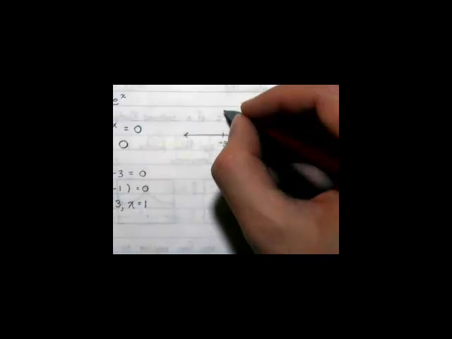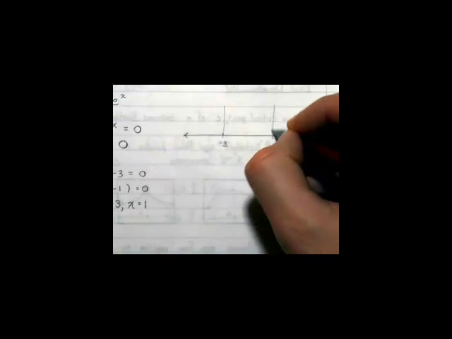So, remember, we're not going back to the original function. We're talking derivative here, right? Does the derivative change its sign at these places? So we got to plug some of these numbers in, and remember, we're only concerned with, does it come out positive or negative?